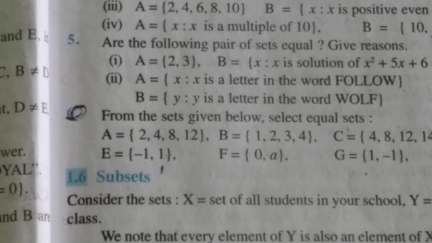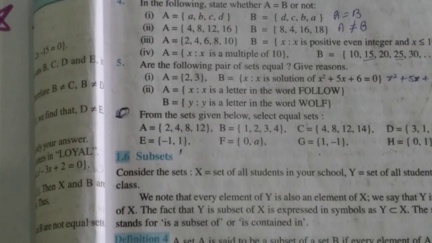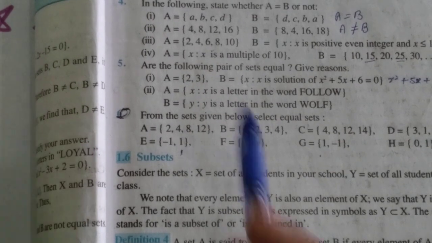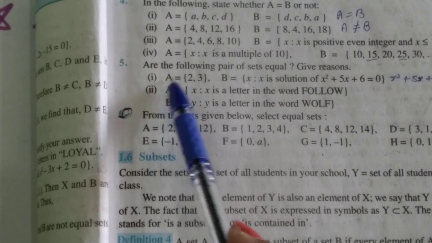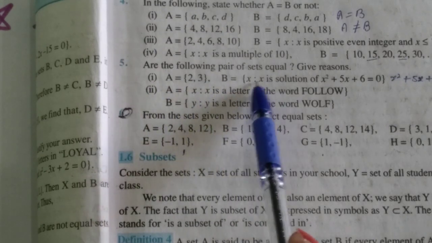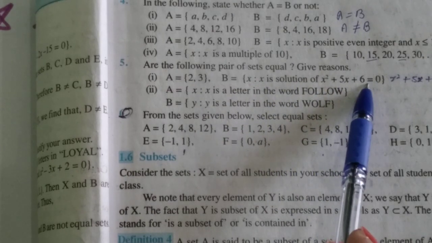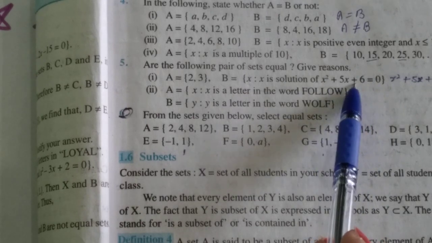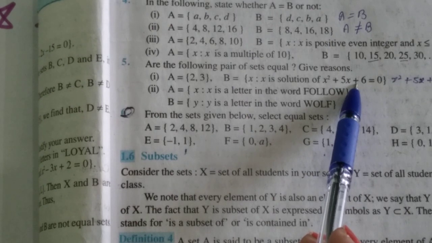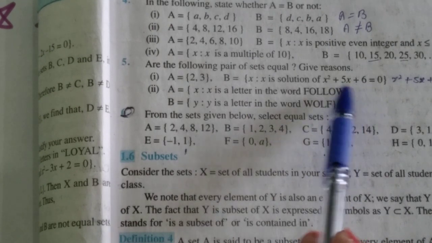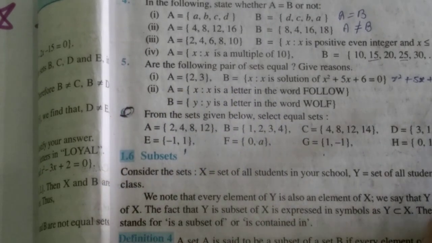For this question number 5, we have: are the following pairs of sets equal? Give reason. For the first part we have A equal to {2, 3}, and B is X such that X is a solution of X square plus 5X plus 6 equal to 0. So if we solve this, what will we have? We will have minus 2 and minus 3 as the solution. So obviously minus 2 and minus 3 will be in set B, and here we have 2 and 3 only, so these are not equal.